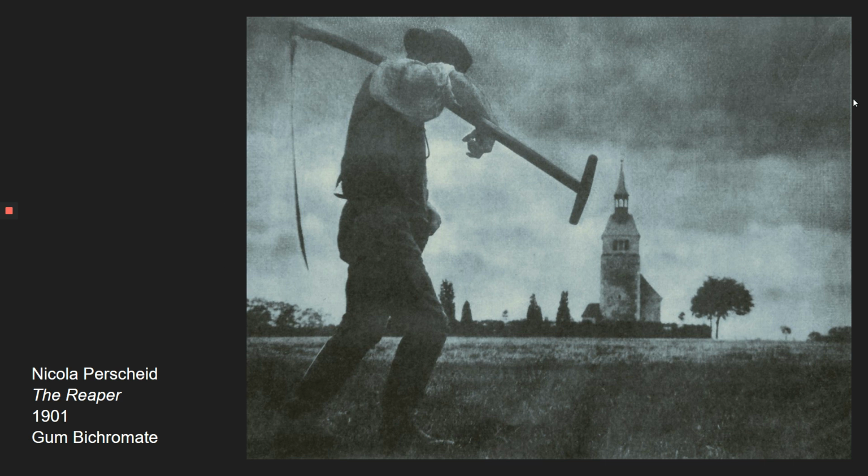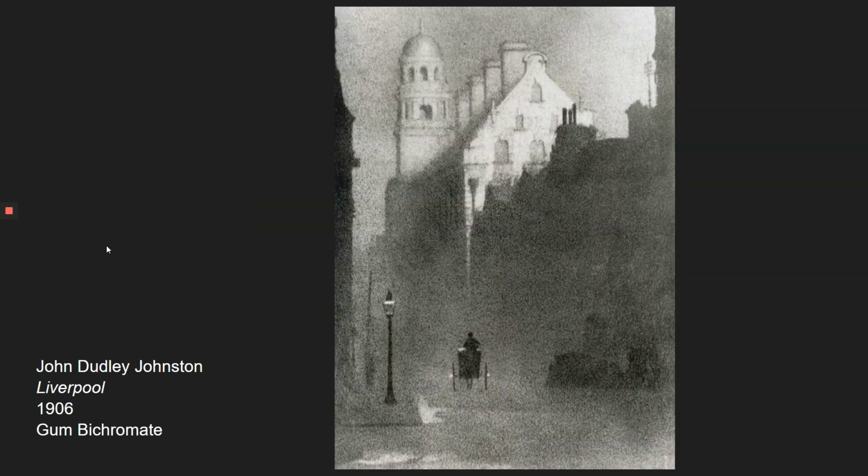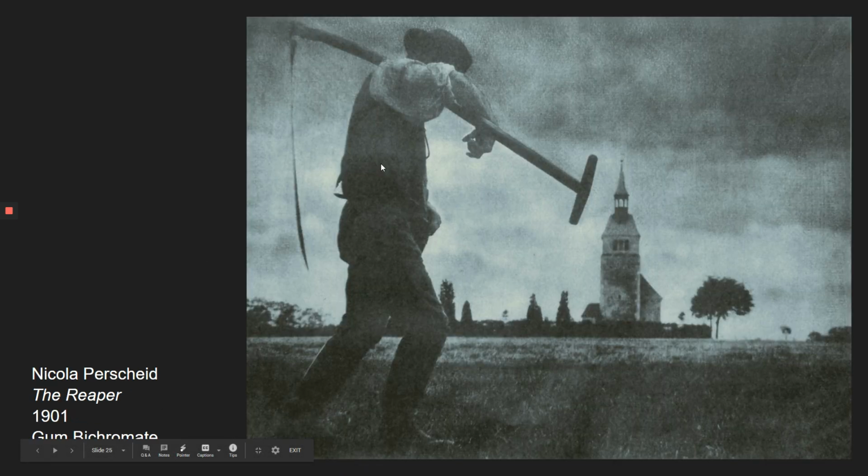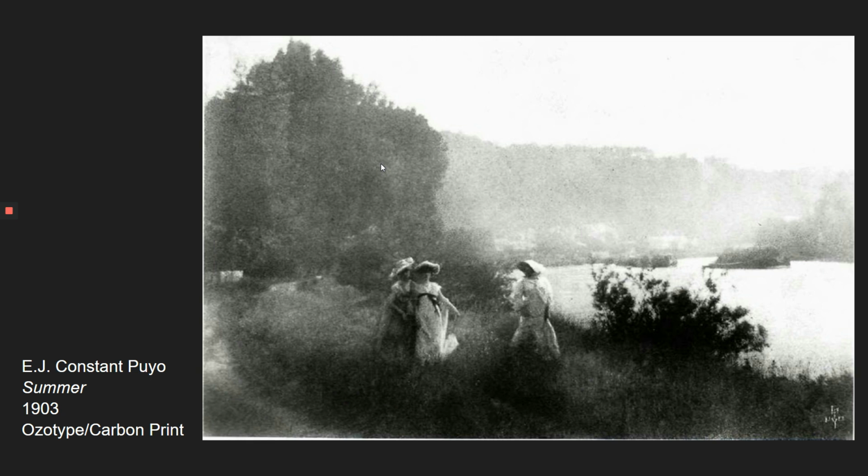Also notice the brush strokes here. You can see some brush strokes. You can see the texture of the paper. So there are some physical qualities which are present. And we're allowed to kind of see the individual hand of the artist, the individual sight of the artist. So we're going to talk more about these techniques in a second here. Gum bichromate being one of the most popular. You'll see it there. The azotype carbon print being another.